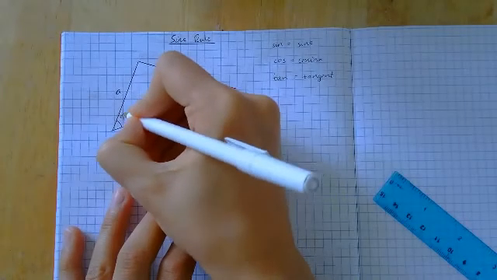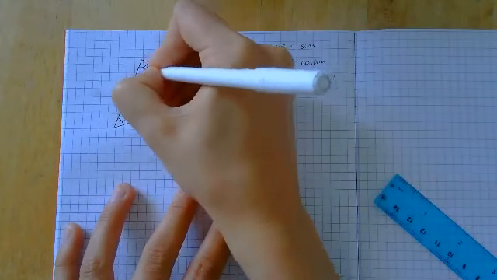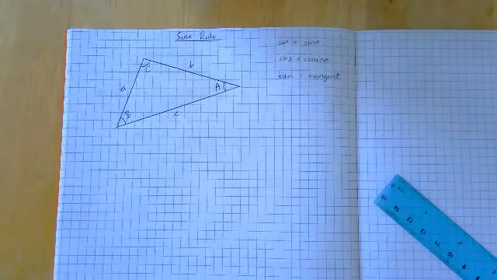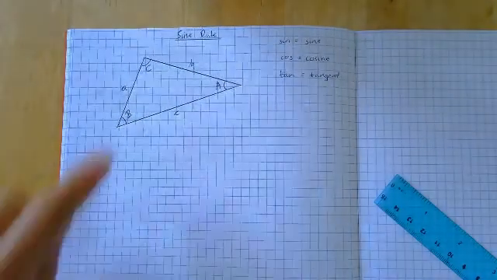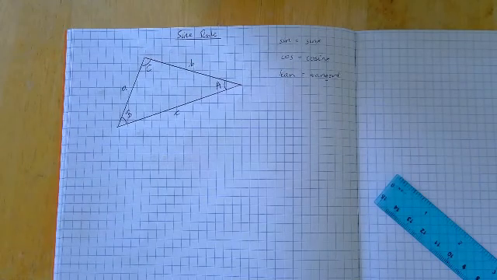And your angle B is opposite your side b. And your angle C is opposite your side c. It doesn't matter where I put the a, b and c on the sides originally. What does matter is that my C is opposite my c, my B opposite my b, and my A opposite my a.